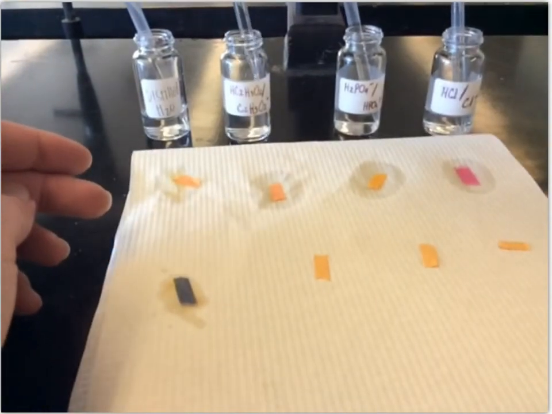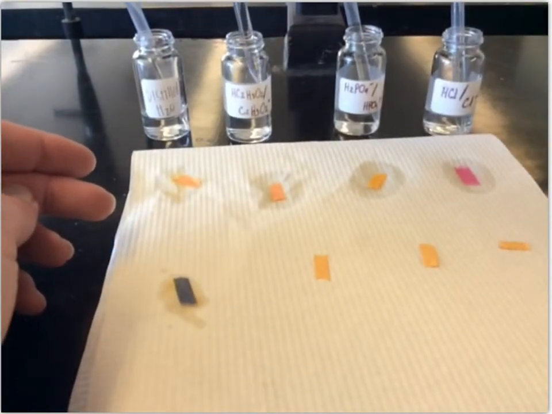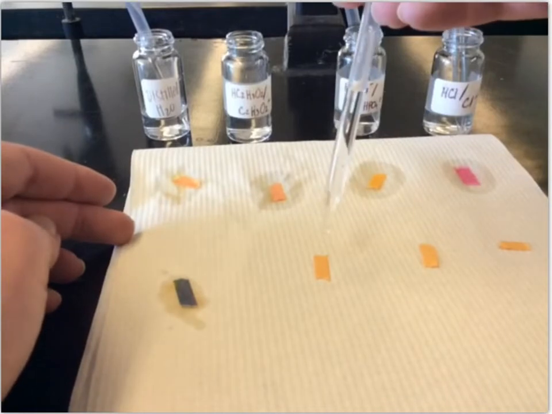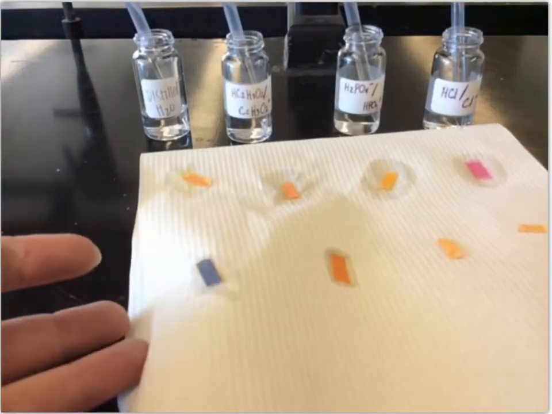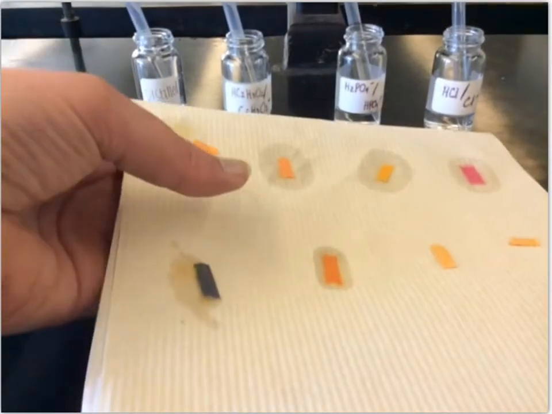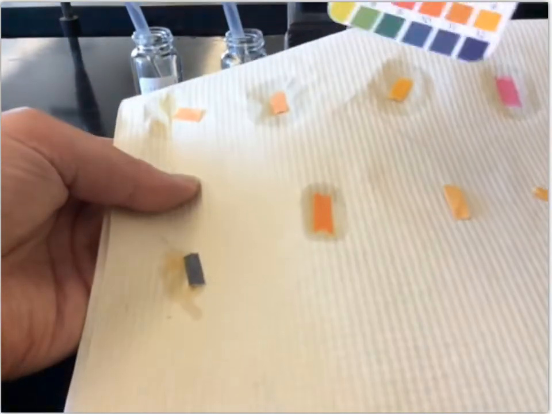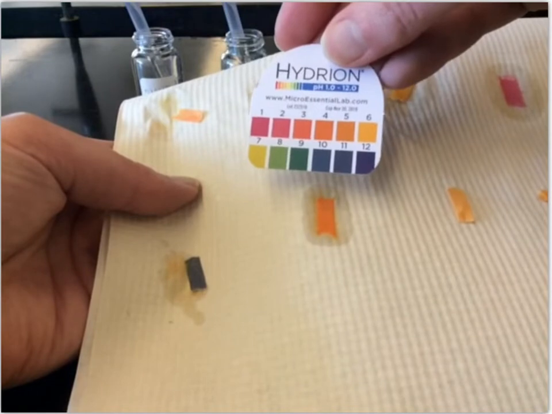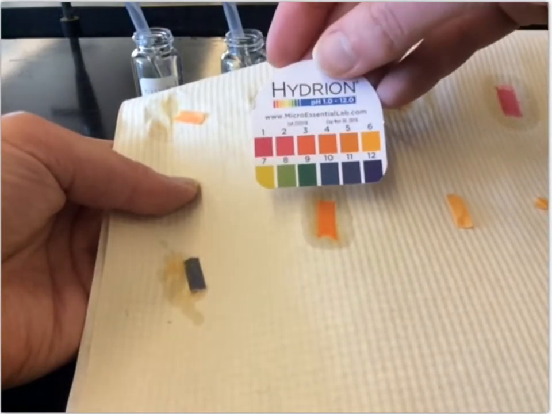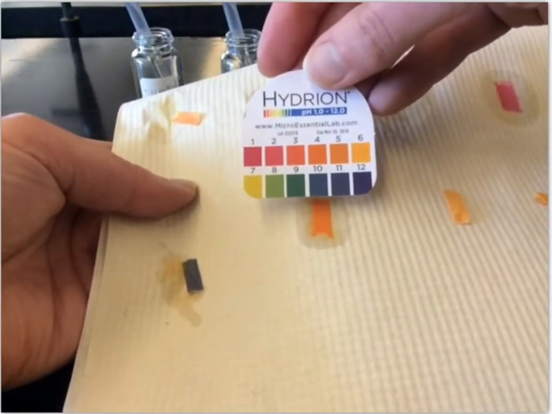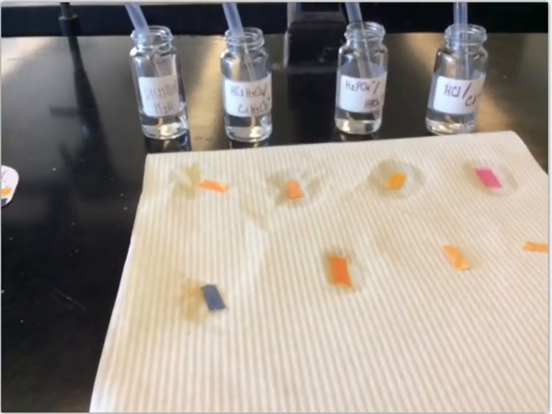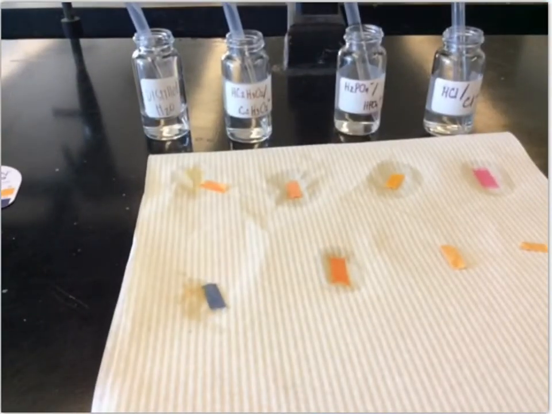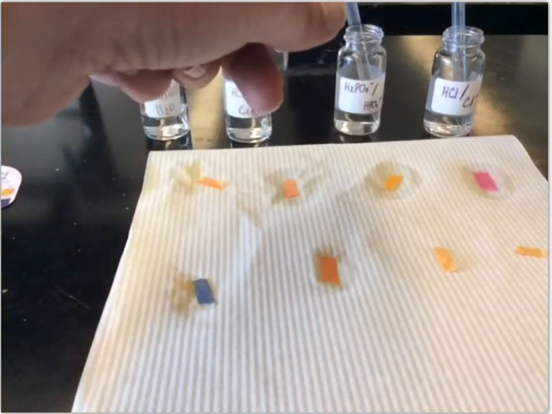Now, the acetic acid with the acetate ion. Let's see what happened to it. Okay, now that one doesn't look like it had a big change. I would still call that a 4. So it actually held constant. It started at pH 4 and it's still at a pH 4.